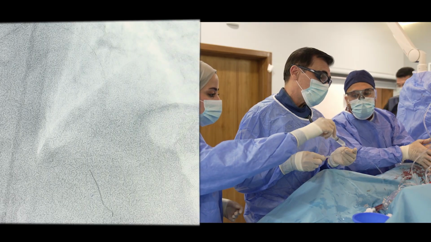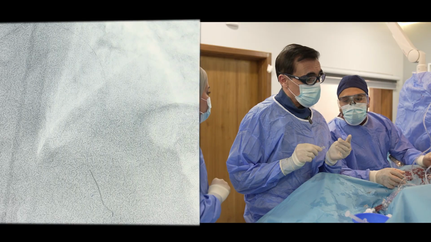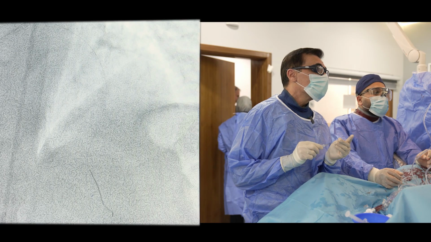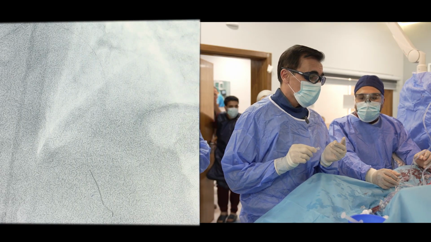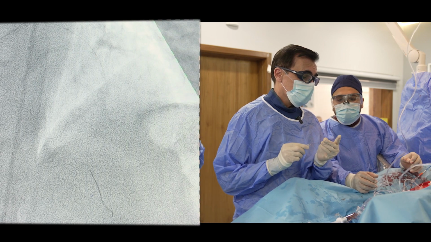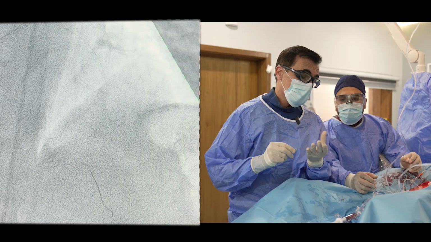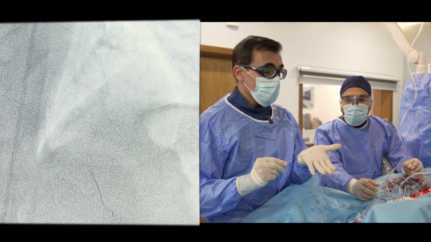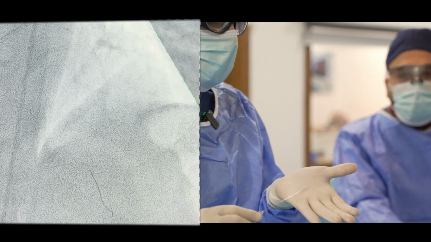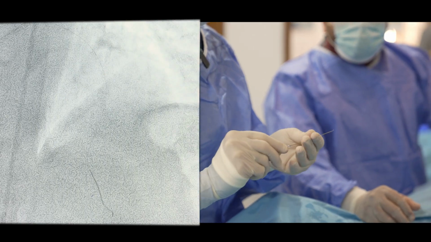So wiring the LAD was not difficult, and we anticipate some difficulty in wiring the circumflex. Probably we need some secondary angle. And that's what we are doing. If you see, you can focus.